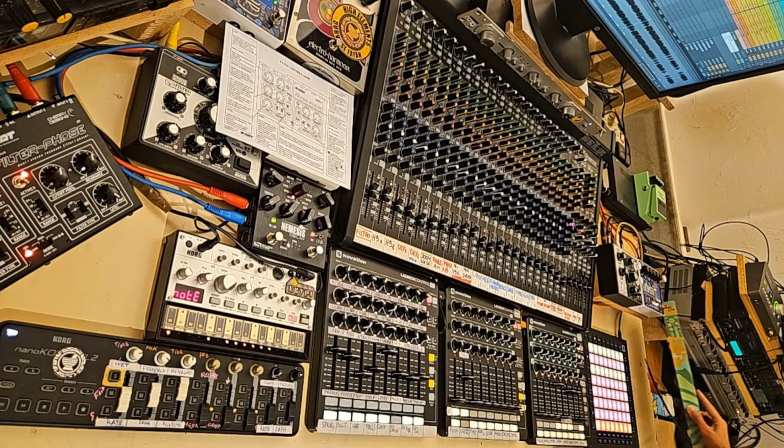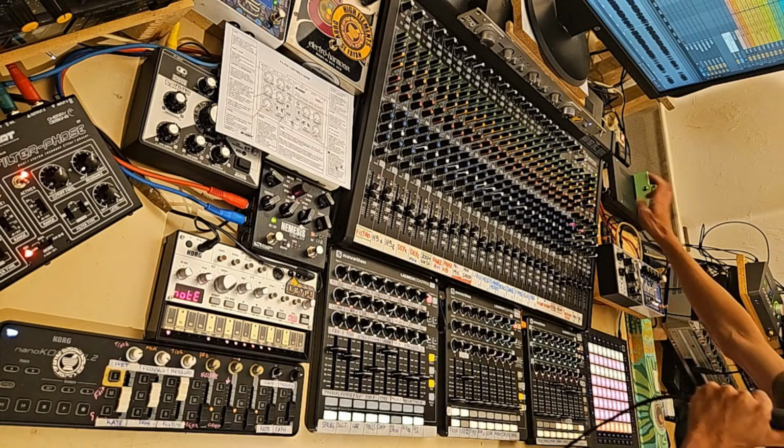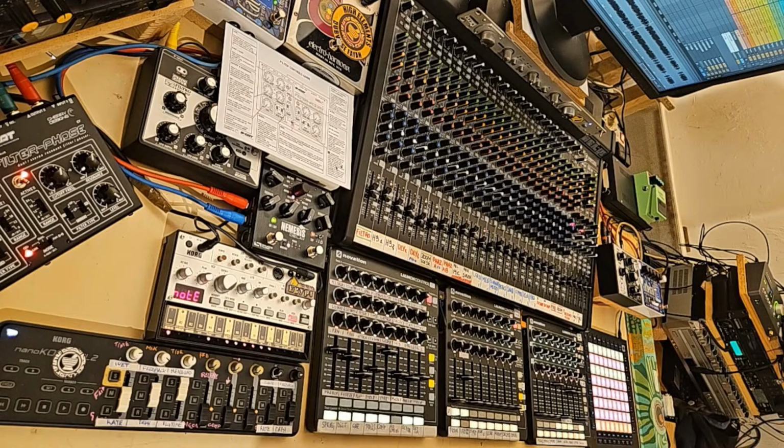So this is a spring verb, with this amp. The signal of this is one tutorial into another. So when I send, for example, my snare to the reverb here, I can switch the reverb off, switch it on, adjust the pre-delay, etcetera. So what is happening here?